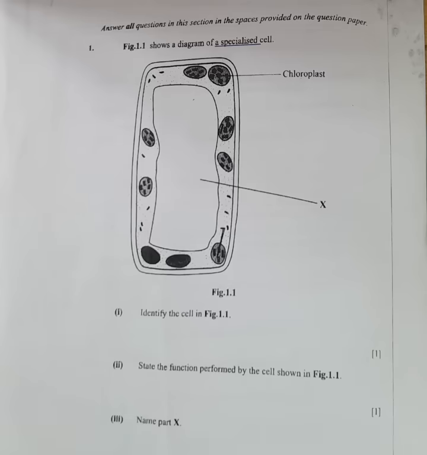So first I'm going to explain what a specialized plant cell is. These are plant cells that have components that allow them to complete a specific purpose. So in plant cells, the examples of specialized cells we have are root hair cells, palisade cells, xylem cells, and phloem cells. So in our answer here, we are going to write that this is a palisade cell.